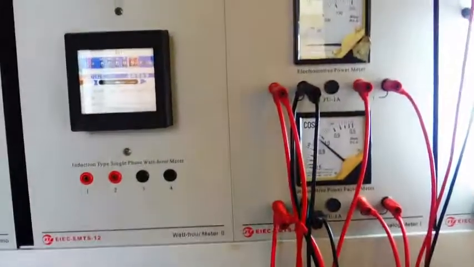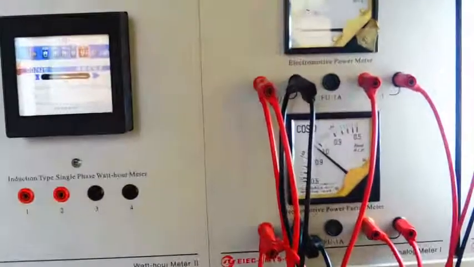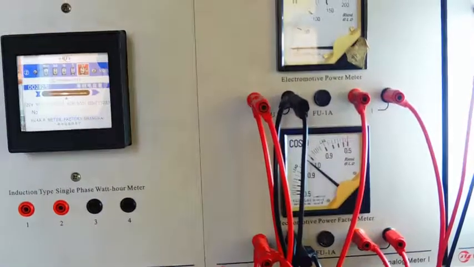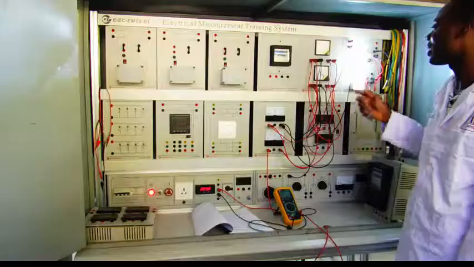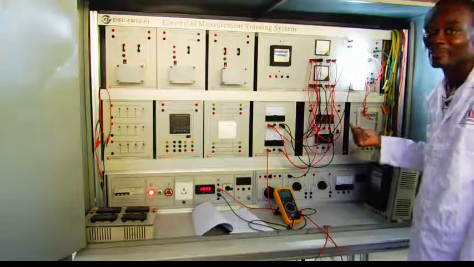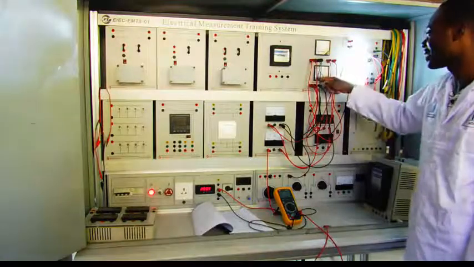Okay, so this was the breaker. As we use an inductive load, our power factor will be lead. But if we are using a capacitive load, our power factor is going to be lag. It moves to the other side.